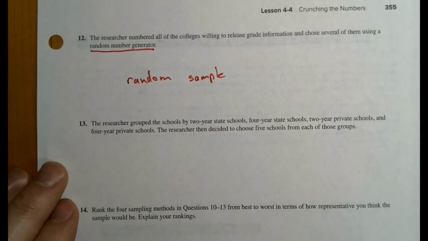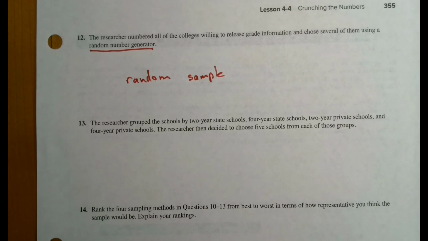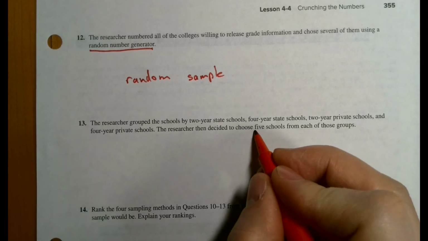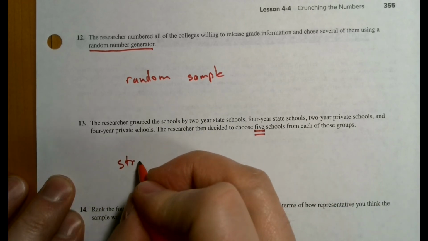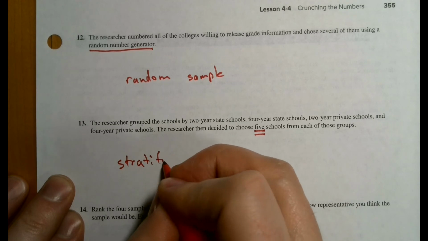Number 13, the researcher grouped the schools, all right, so we know it's either stratified or cluster, by 2-year state schools, 4-year state schools, 2-year private schools, and 4-year private schools. They then decided to choose 5 schools from each of these groups. So notice they're grouping and then picking a specific amount of subjects from each group. This is a stratified sampling method.